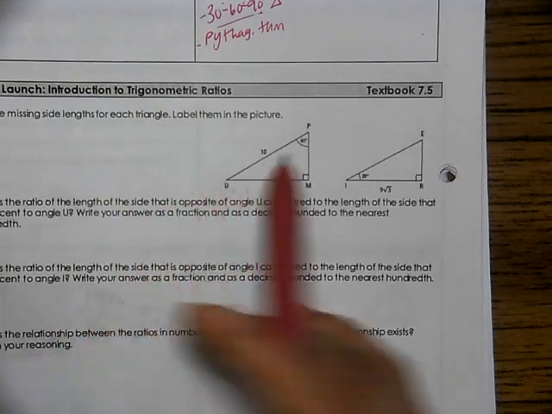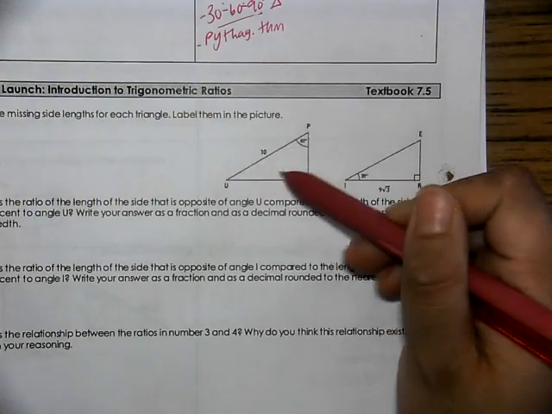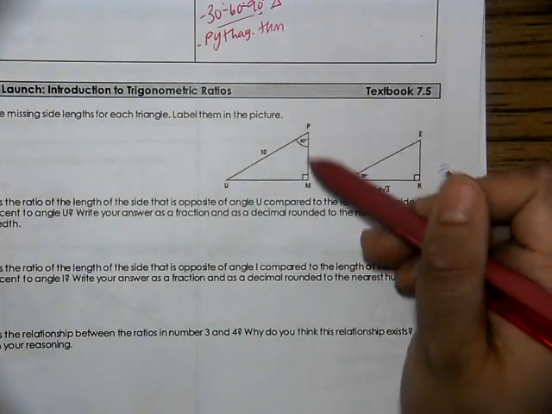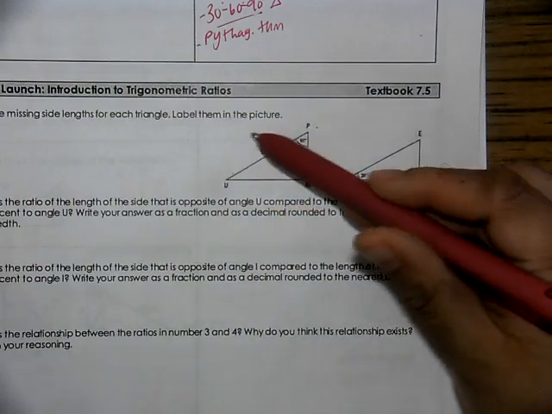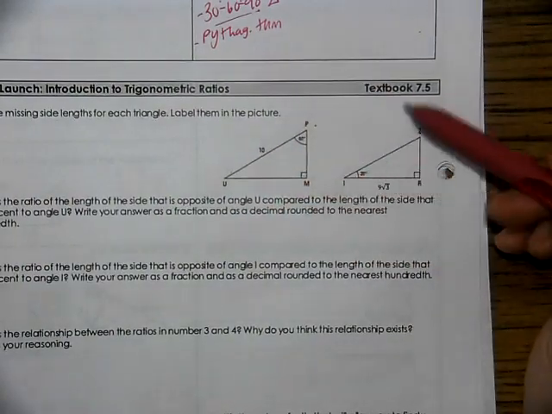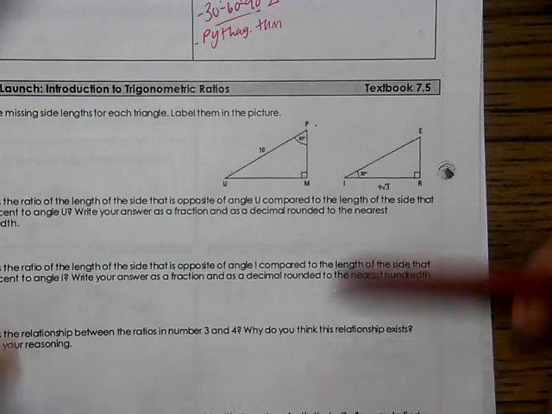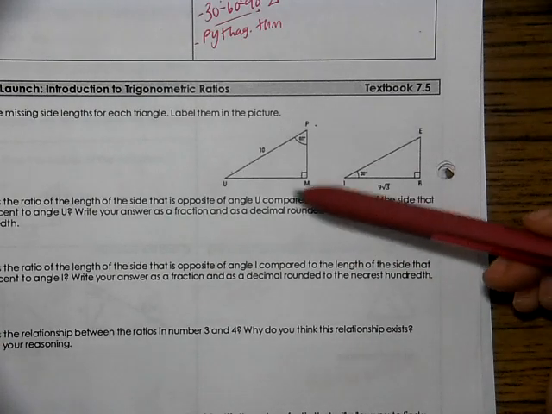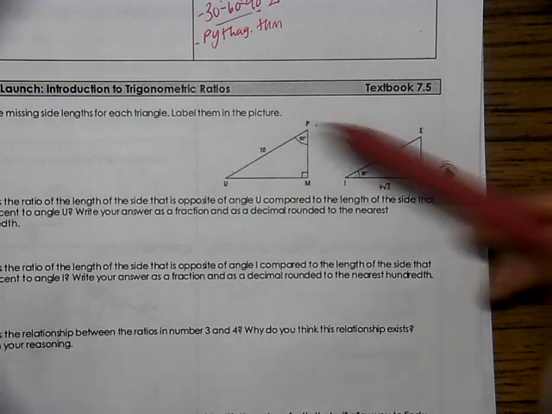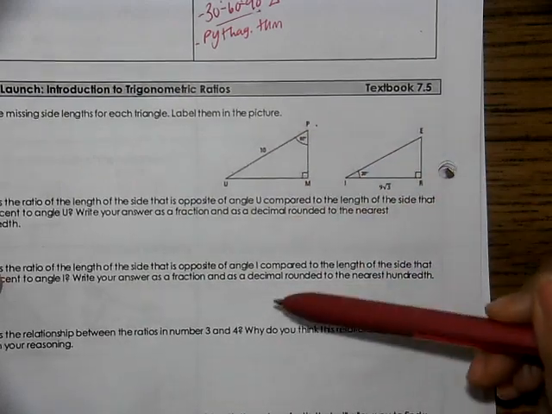Remember ratios from unit 7, where you would take, let's say, the short side and the hypotenuse and divide them. Or you could take the long side and the hypotenuse and divide them, and so on. The reason we're doing that is because there are these three special ratios. They're called sine, cosine, and tangent, and they will be helpful as we look through this.